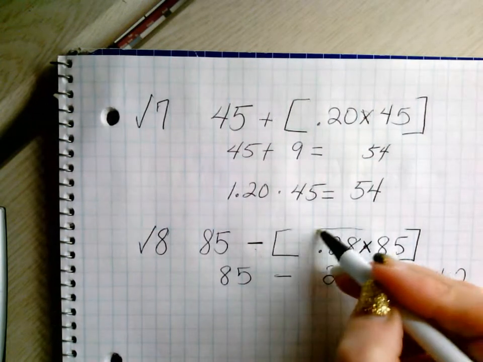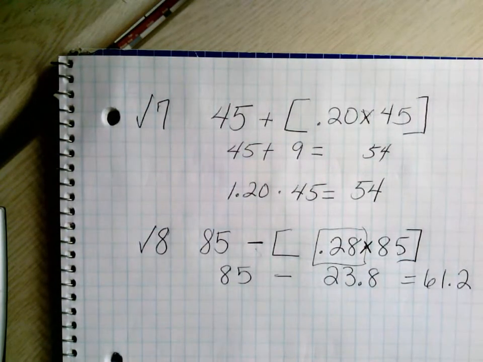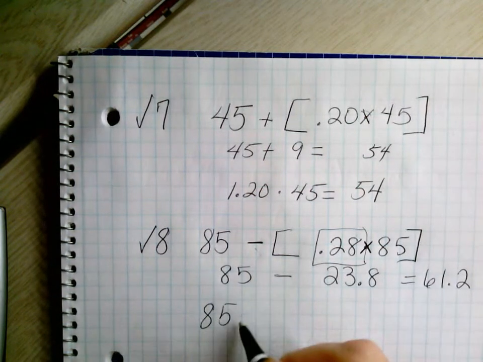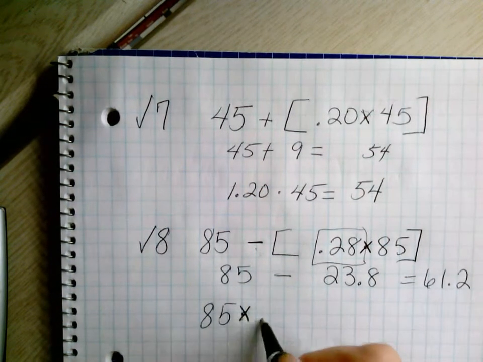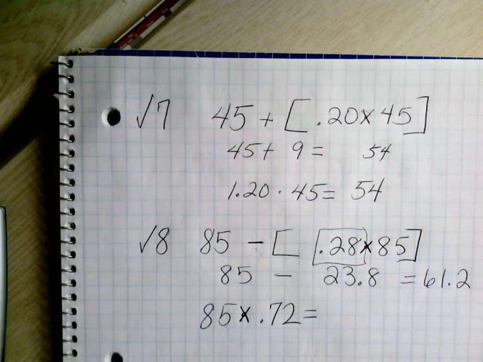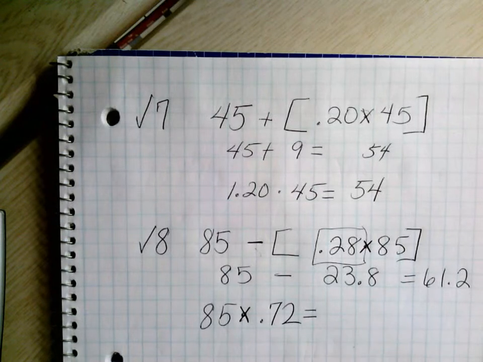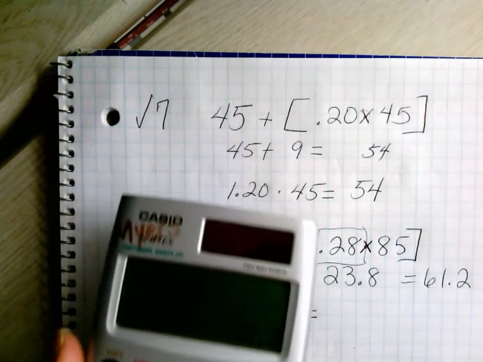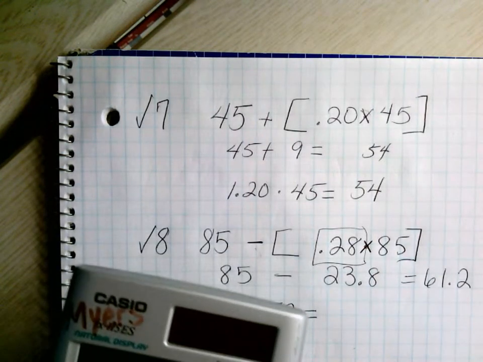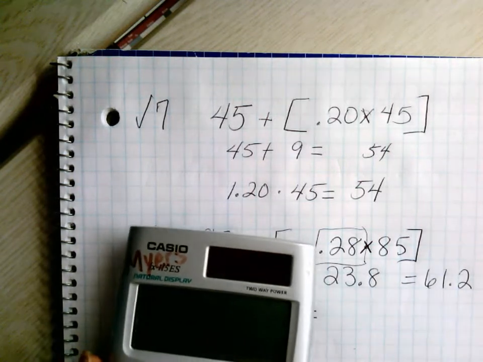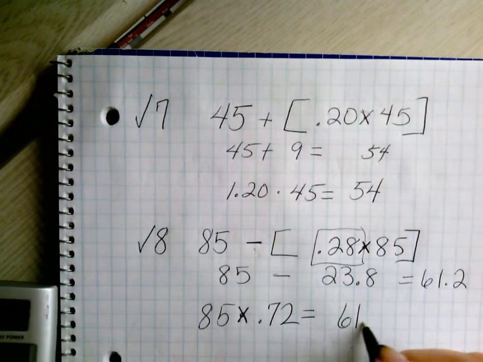By the way, what if I just subtracted the 28% from the 100% that the original number is? What would I have? 72%? So wouldn't it make sense then to say 85 multiplied by 72% gives me the removed amount already combined in it? Okay? 85 times 0.72. 61 2/10.